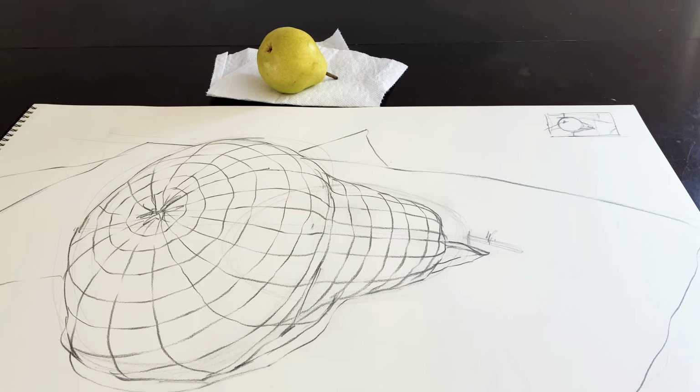And today in this video, I'm going to cover how to start using value. So how to use hatching and cross hatching in order to make this pear have value and start to look more volumetric and more realistic.